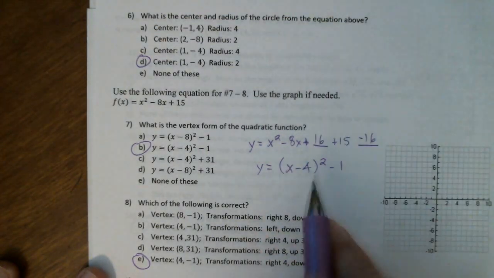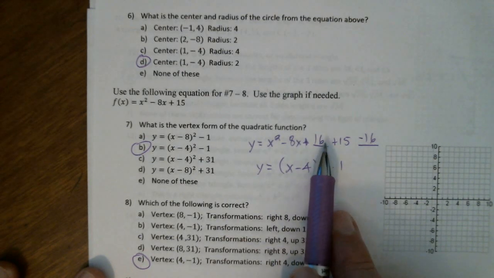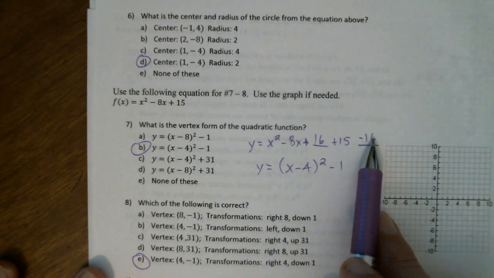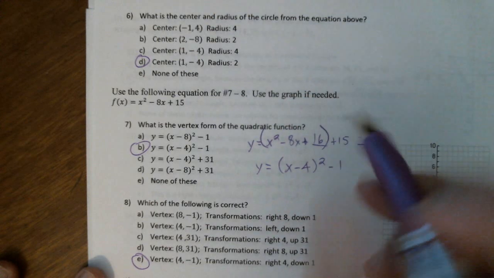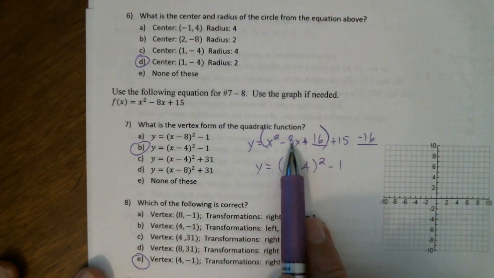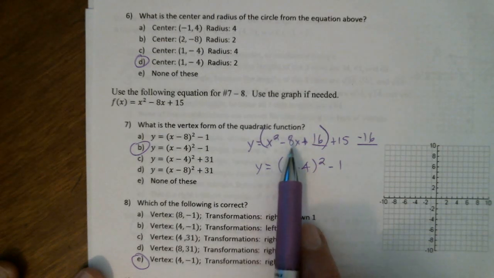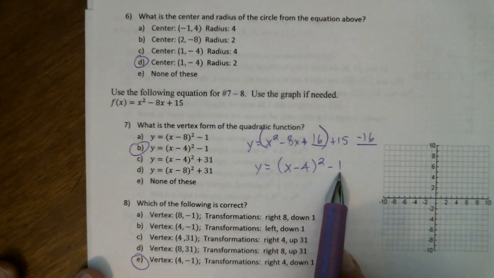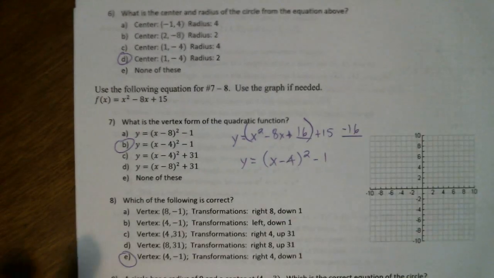Okay, we take half of b, squared. Half of b squared is negative 4 squared, which is 16. So 16 goes in that blank, and I have to offset that with a negative 16. All right. So this perfect square trinomial factors using half of negative 8, so that's negative 4. It factors as y equals (x minus 4) squared, combine my like terms, minus 1. That was answer choice B.